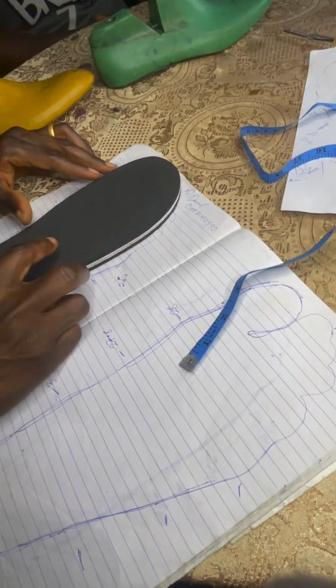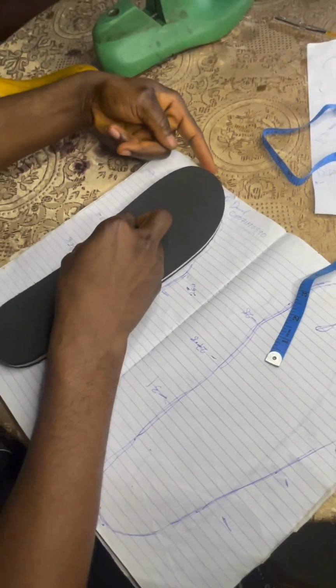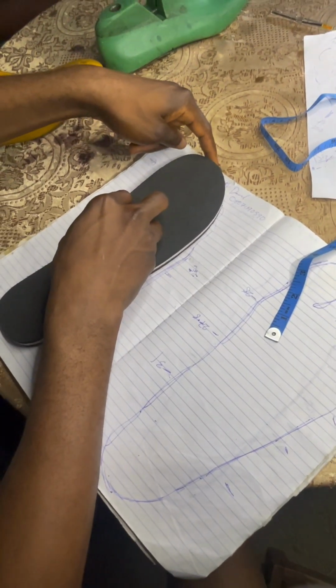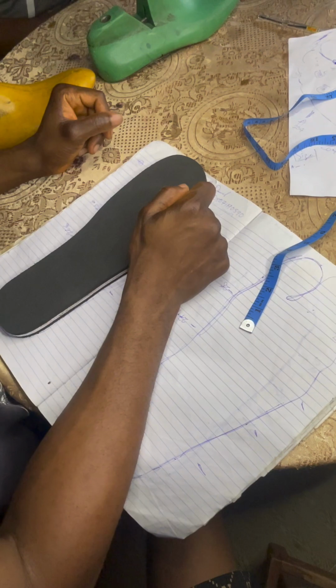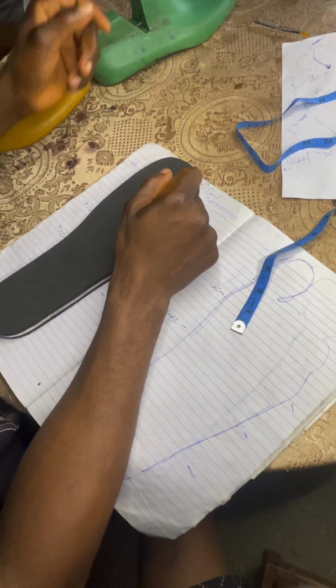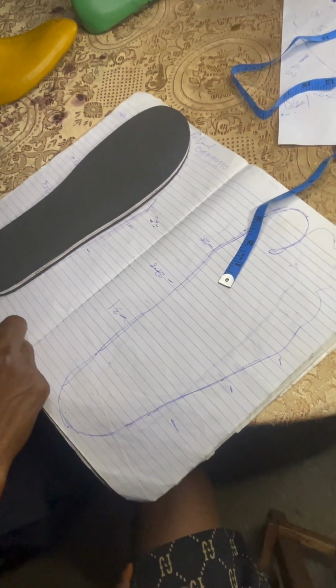Then you look at the front. Then you now put the position of the welt. Can you give me one welt so I can demonstrate what I'm saying? Okay, so this is what a welt looks like, a design welt per se.